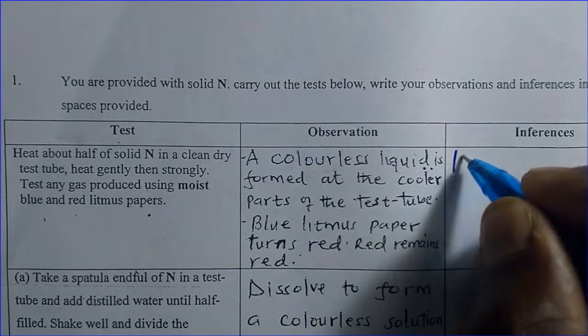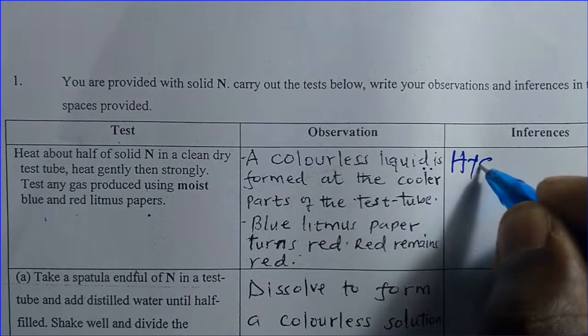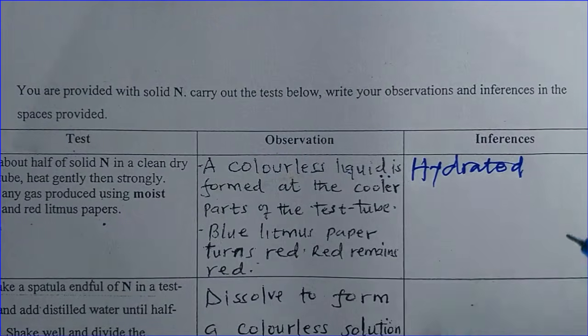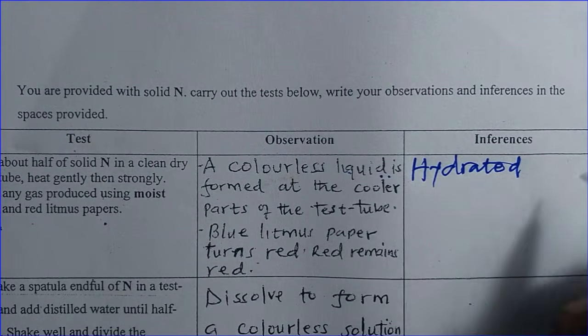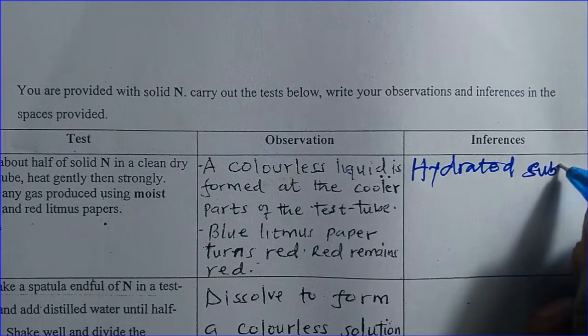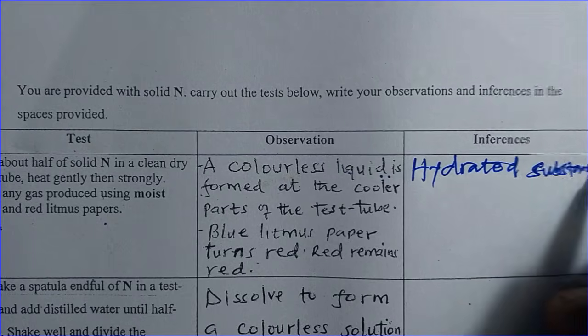Just say hydrated salt in the inference. Hydrated substance or salt present.